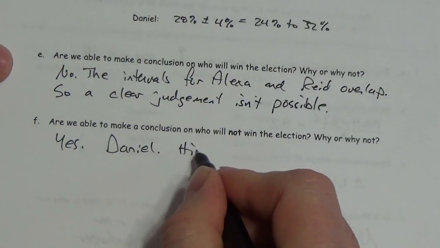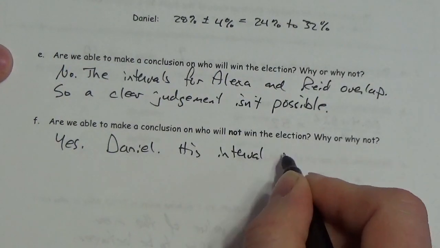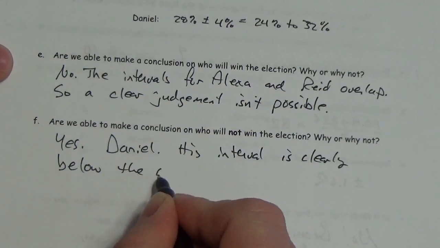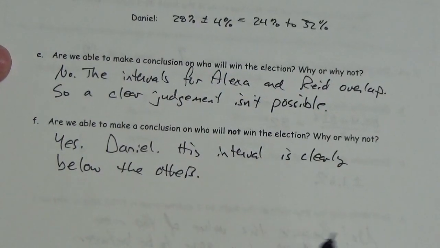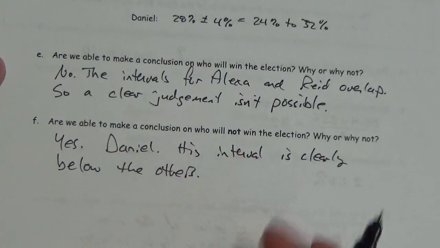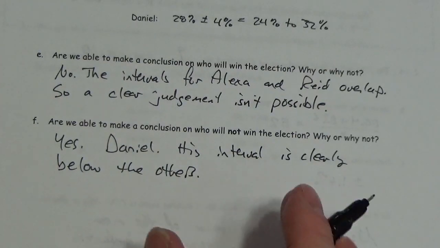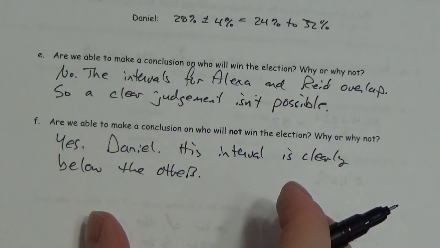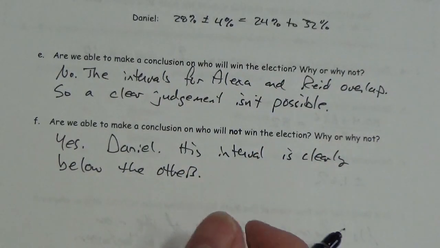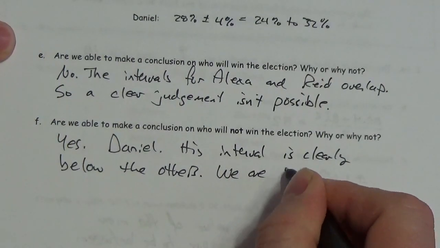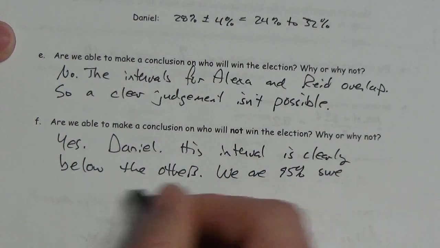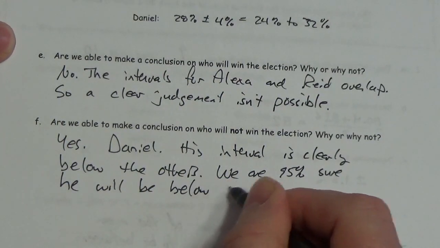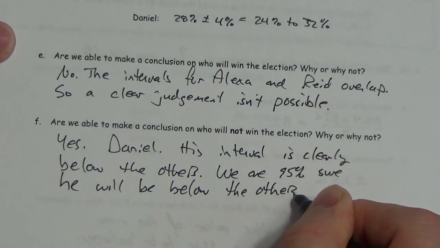Okay, his interval is clearly below the others. So it is highly unlikely that he would get the kind of support that would be required to take out the other two. Okay, so we are 95% sure that he is going to be below the others significantly. We might even write that down. We are 95% sure he will be below the others. Okay, and that's going to be significant.